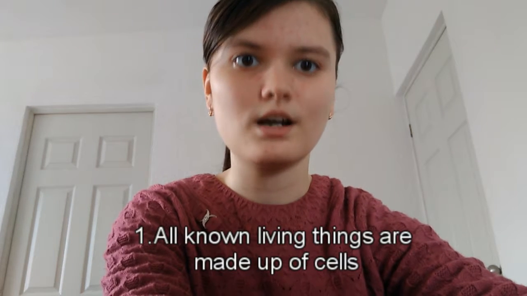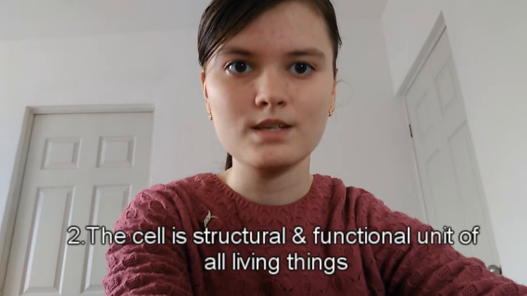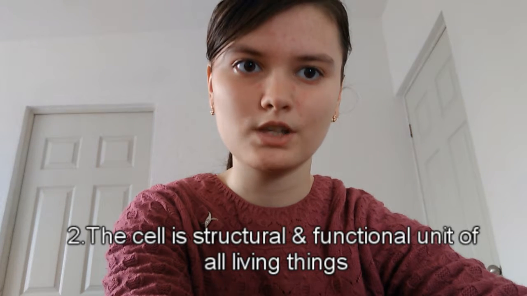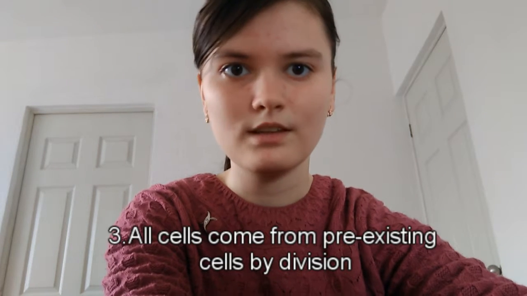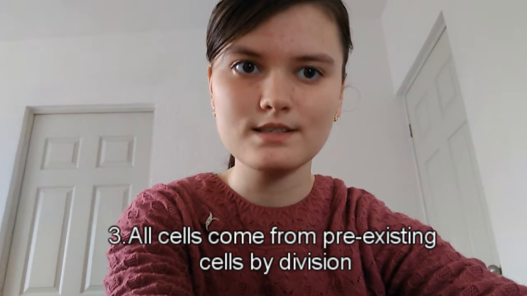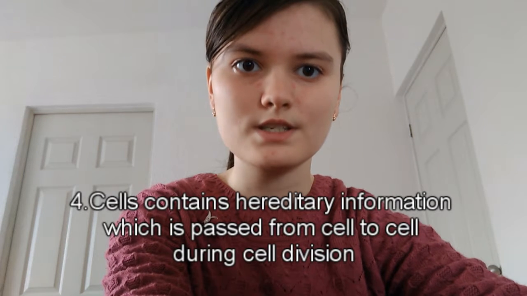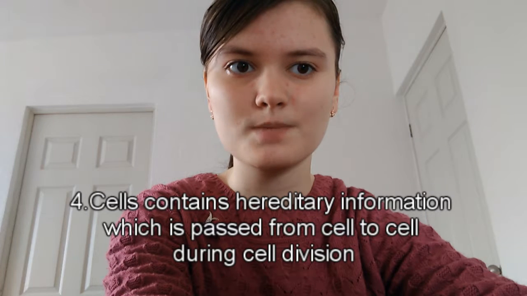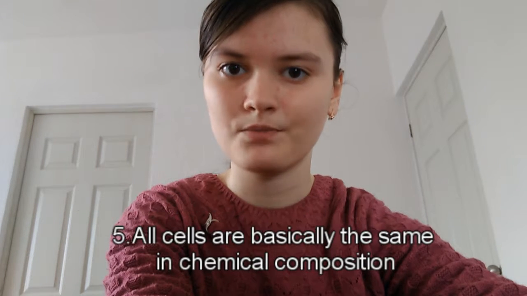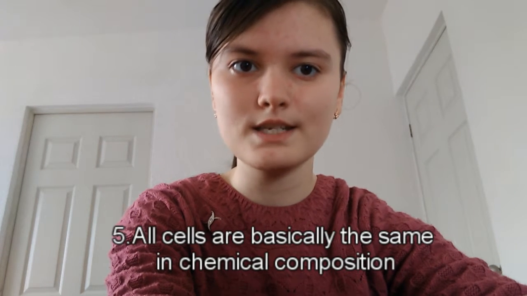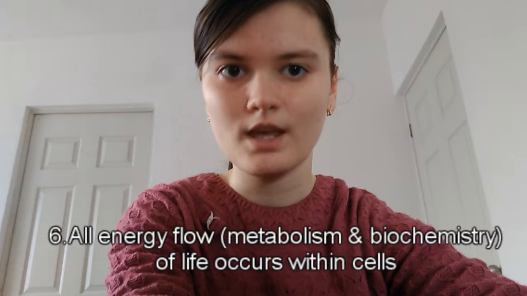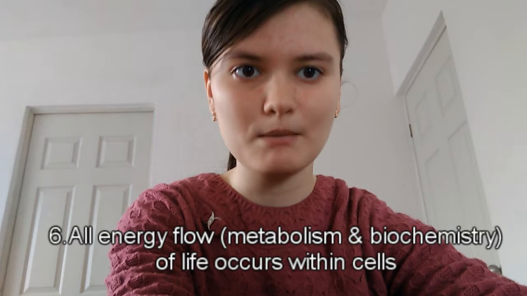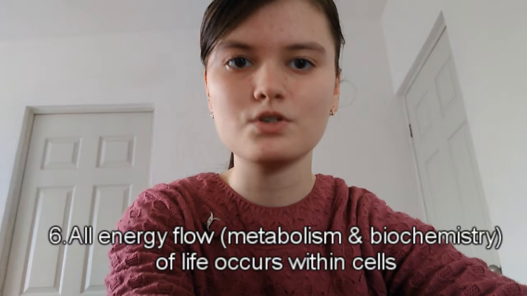First, all known living things are made up of cells. Second, the cell is the structural and functional unit of all living things. Third, all cells come from pre-existing cells by division. Fourth, cells contain hereditary information which is passed from cell to cell during cell division. Fifth, all cells are basically the same in chemical composition. And sixth, all energy flow, metabolism, and biochemistry of life occurs within cells.